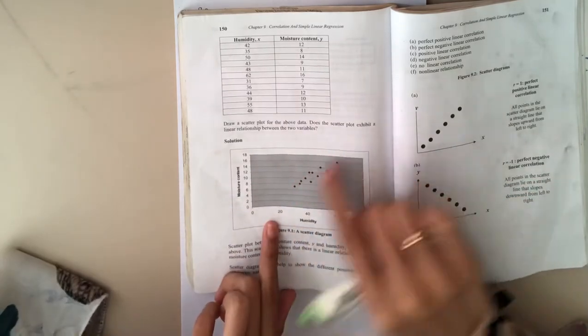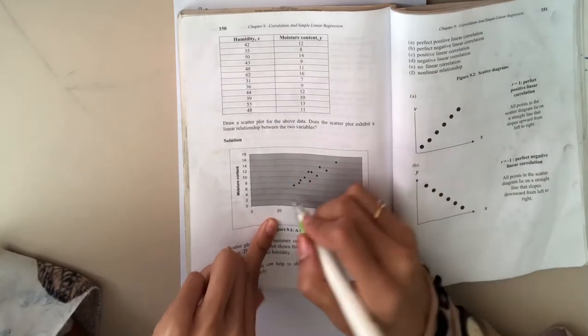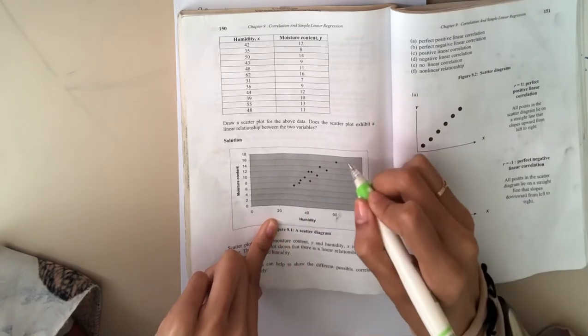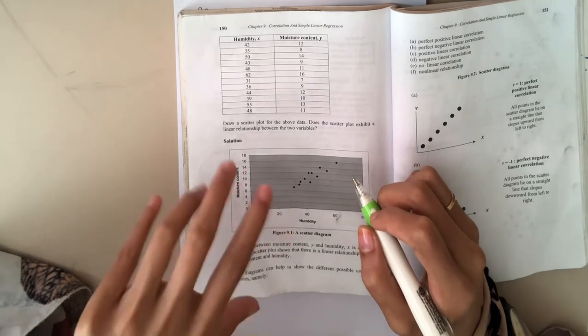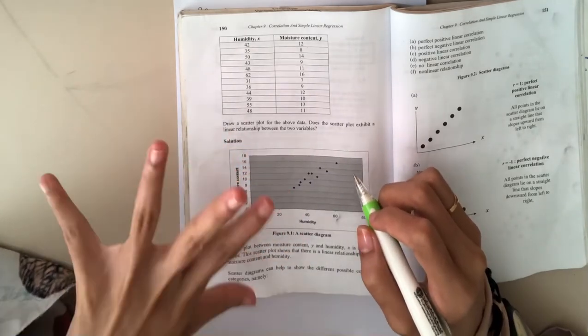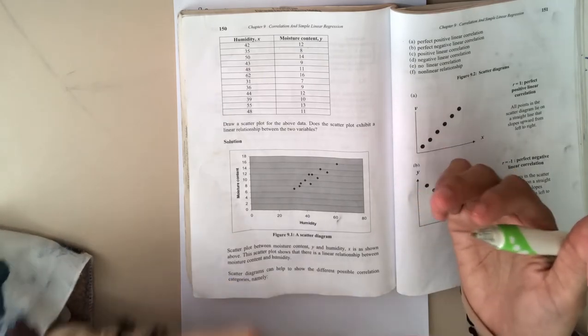It's increasing. But when you sketch a line, when you want to draw a line, it's not attached to all points. So that means it's still positive because it's upward. Okay, it's upward, so it's positive, and it's linear, but it's not perfect.